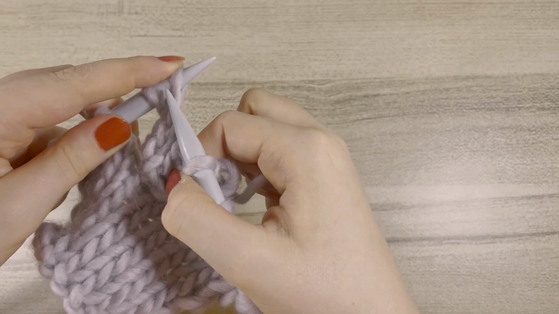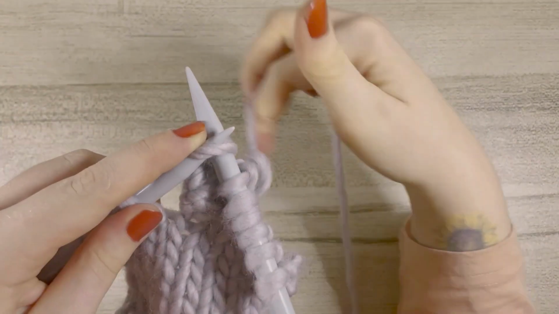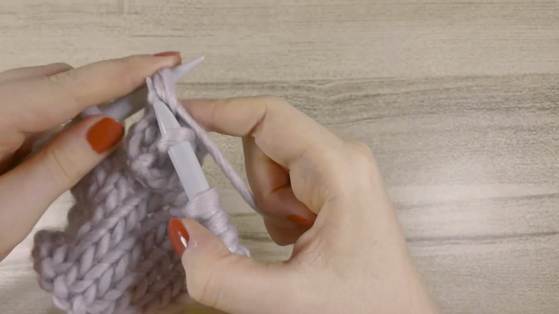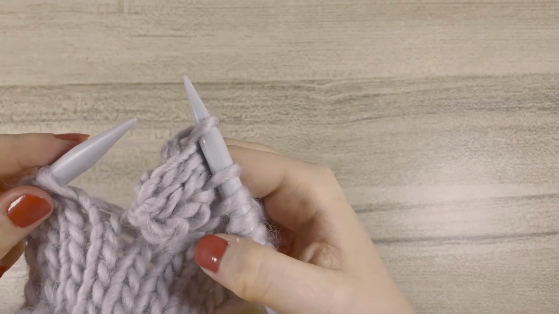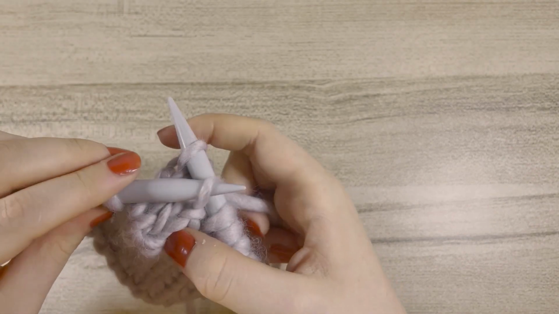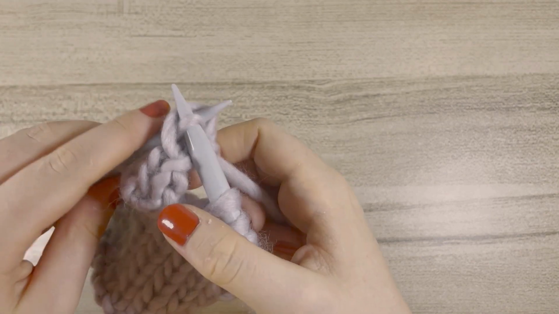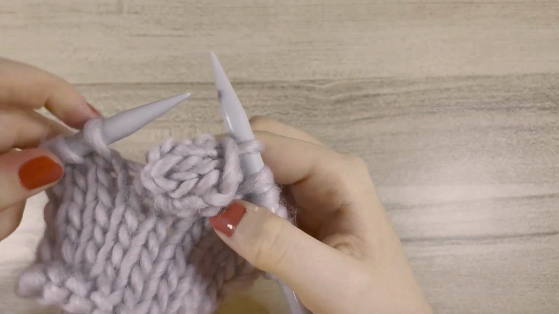And I'm going to do the same again with these 2. So needle through both stitches from left to right, yarn around needle, pull those 2 stitches off, and now I've got 2 stitches left on my right hand needle. So I'm going to take the 2nd stitch and I'm literally just going to pass it over the 1st. And that is our bobble complete.